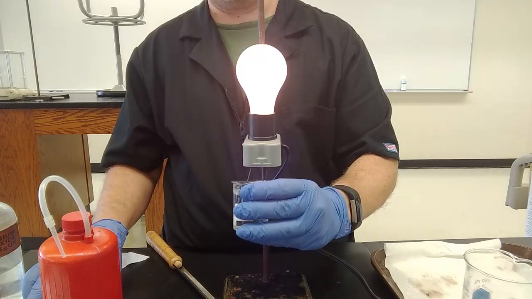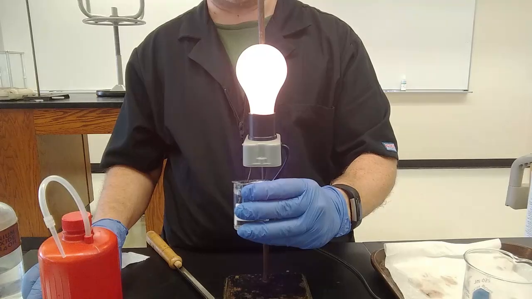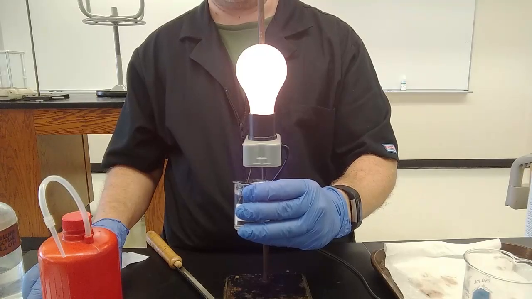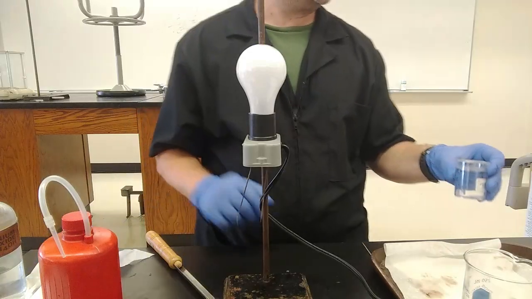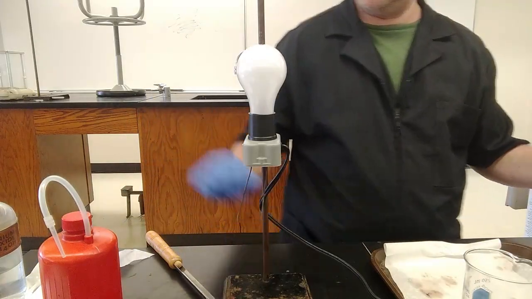For us, all that really matters is if you have a strong electrolyte and you add more water, it doesn't change anything. If you have a weak electrolyte and you add more water, it seems to give us more ions, a brighter light, which is a nice little test. That's the ammonia.